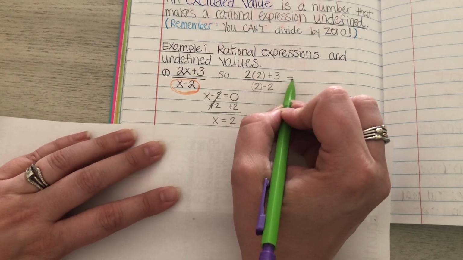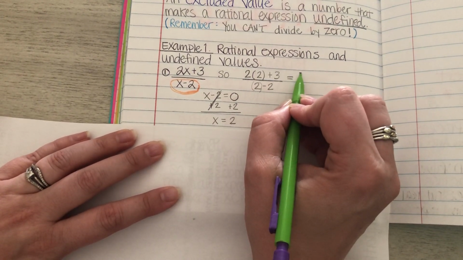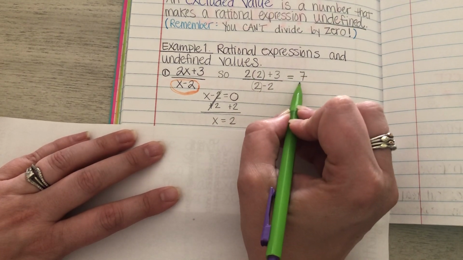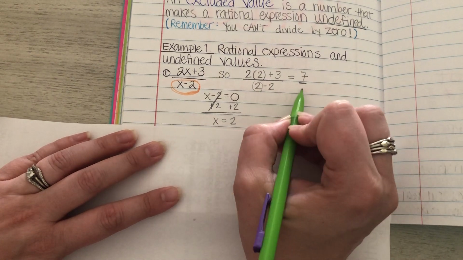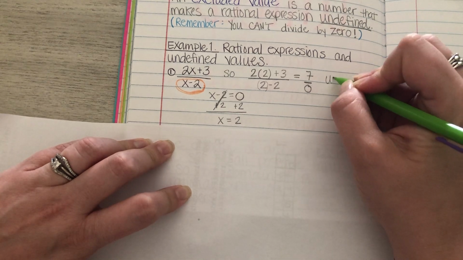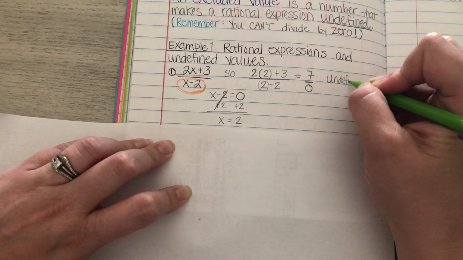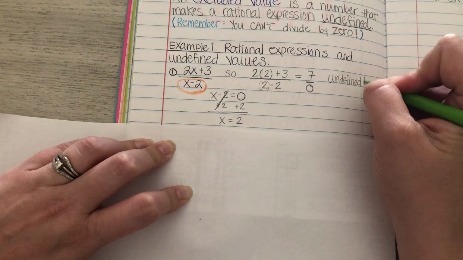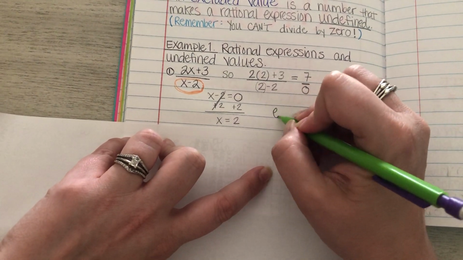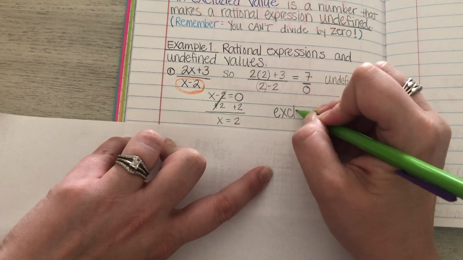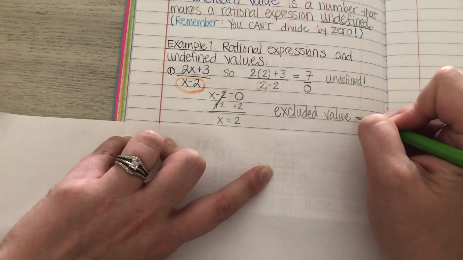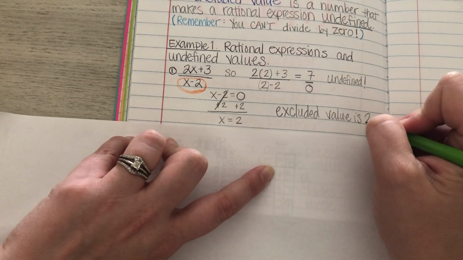When I do the math in the numerator on the top, I get 7. 2 times 2 is 4, plus 3 makes 7. And 2 minus 2 in the denominator in the bottom gives me 0. This gives me what is undefined. So now I know my answer. My excluded value, let me write that down, is 2.